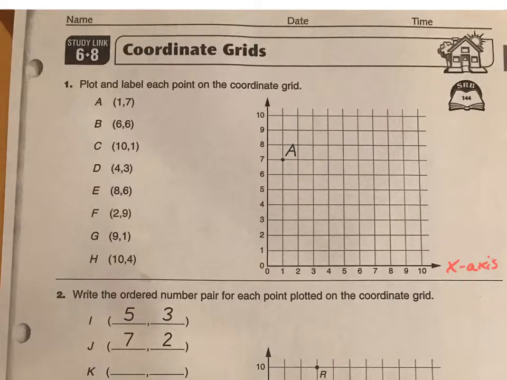And the other axis, what do we call this direction? That is vertical. That one is the y-axis. So for these points, just like the alphabet, x is first and y is after x. So they've done A for you, over 1, up 7.